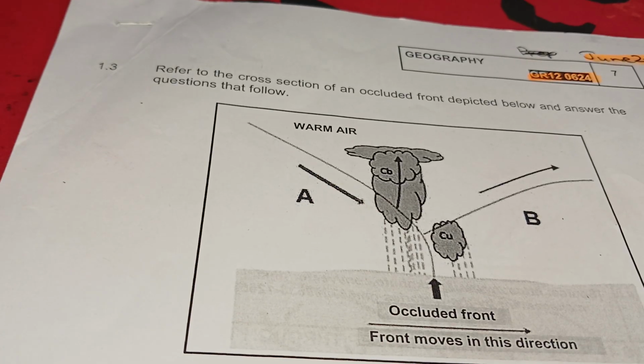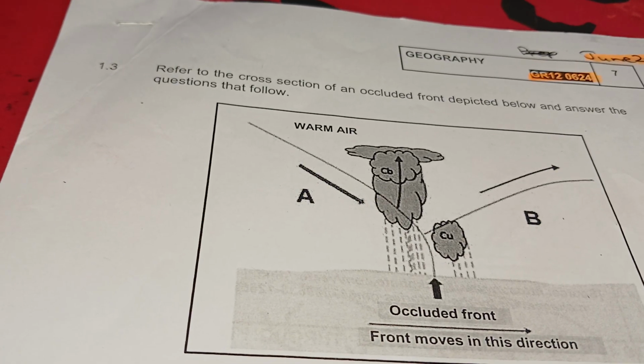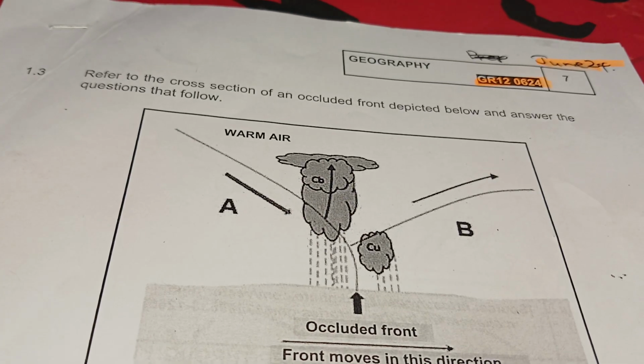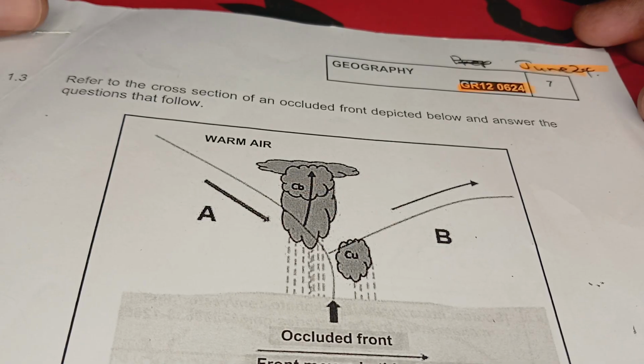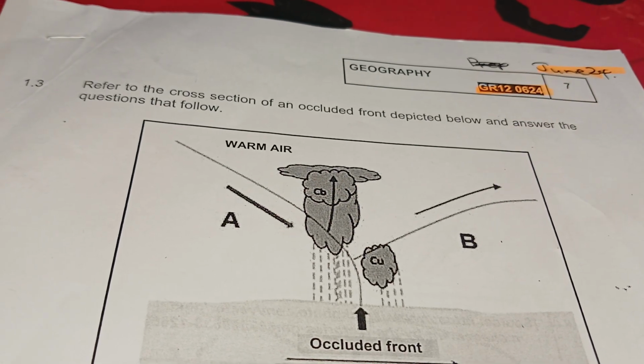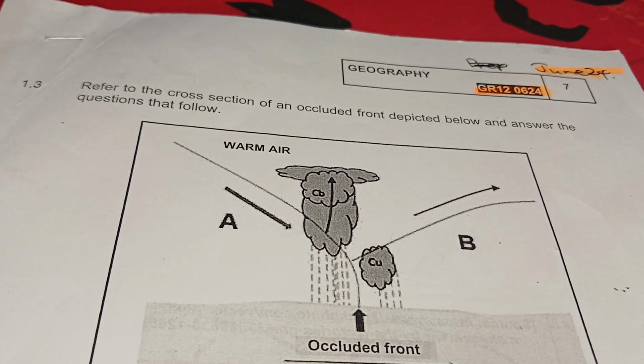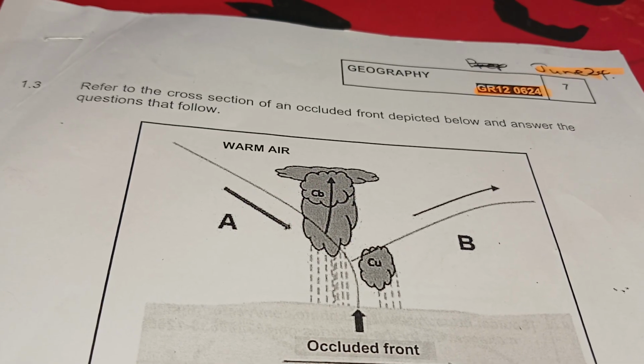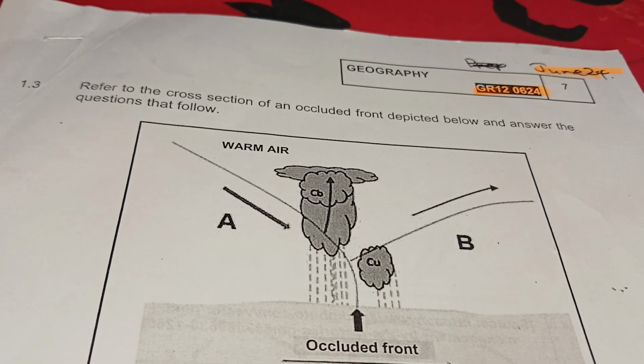So let's go through the paper now. The first thing that I usually do when going through these past papers, the first skill that I try to instill in you guys, is question interpretation. Question interpretation is very important. You might have all the information, but if you fail to interpret the question, then obviously you won't get the correct answers. So that's the first thing I usually try to do whenever I'm doing these lessons.